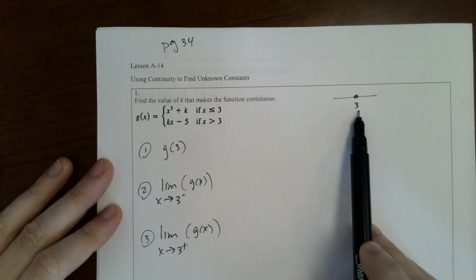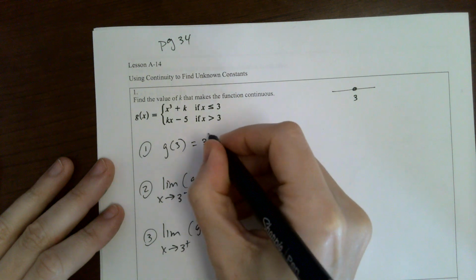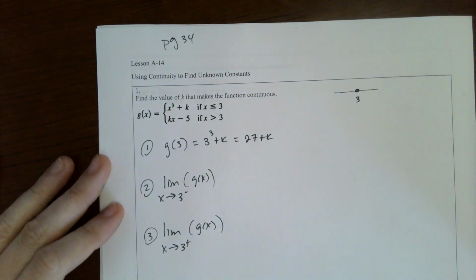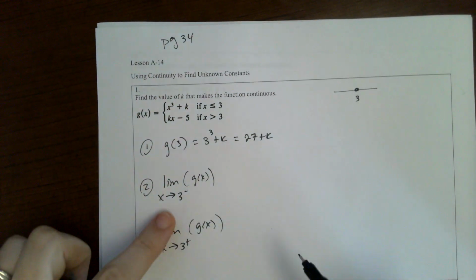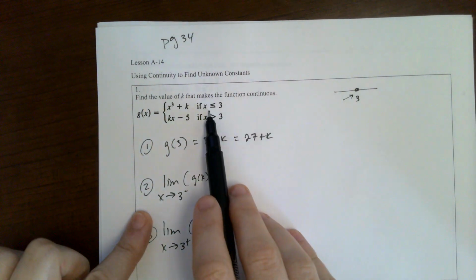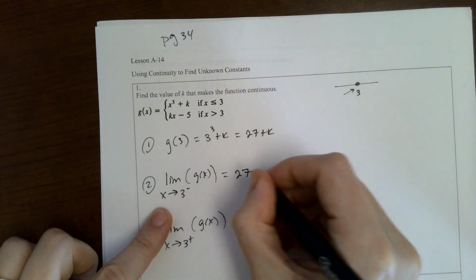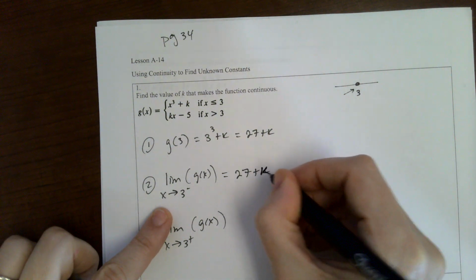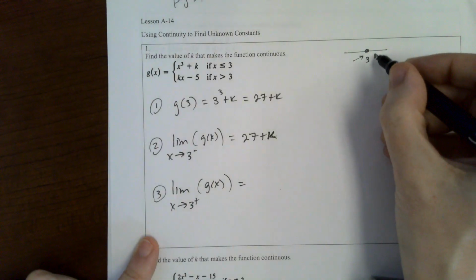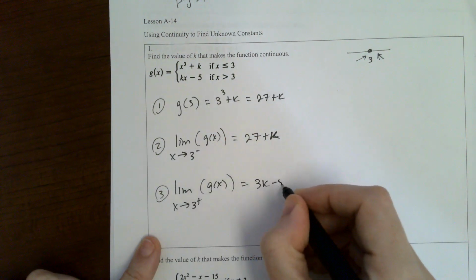All right, so g of 3. When I plug 3 in, they want me to use this top one. So that is 3 cubed plus k, 27 plus k. Now, the limit as x approaches 3 from the left, approaching 3 from that side, I would also be using the top, so again I would be getting 27 plus k. And then the limit as x approaches 3 from the right, I would be using this bottom one. So that's 3k minus 5.